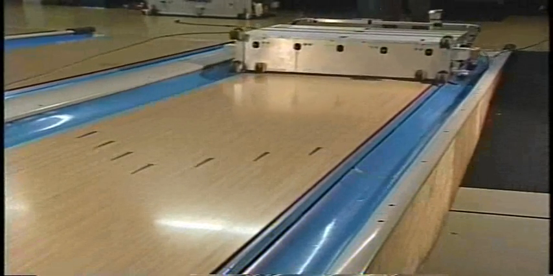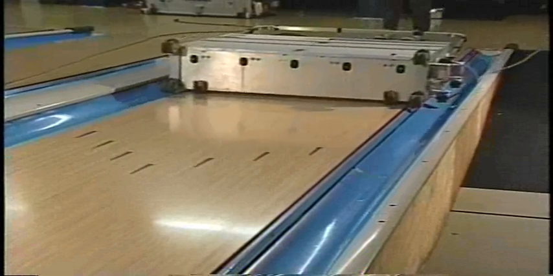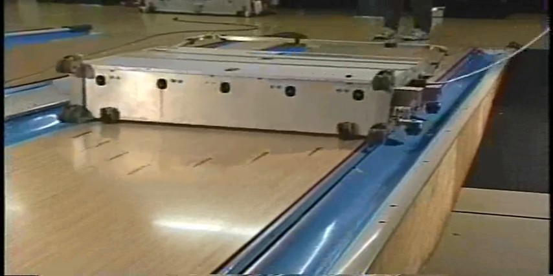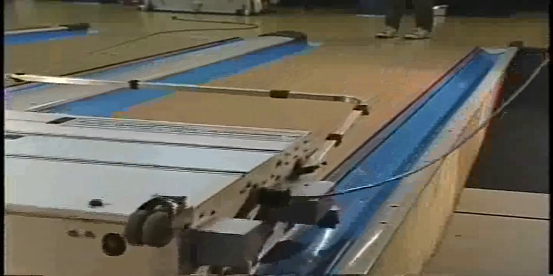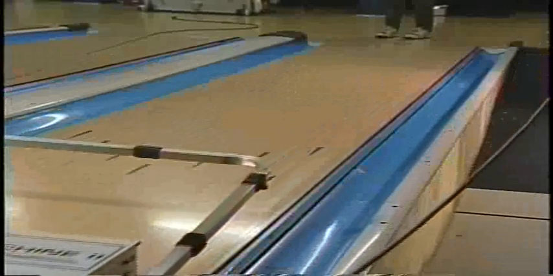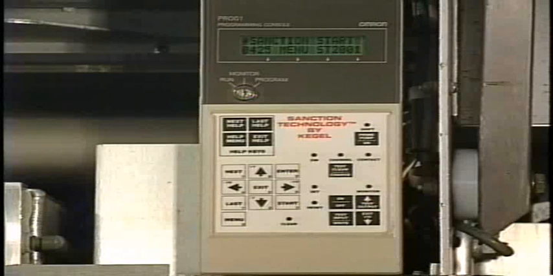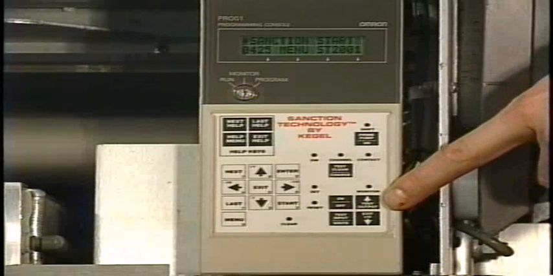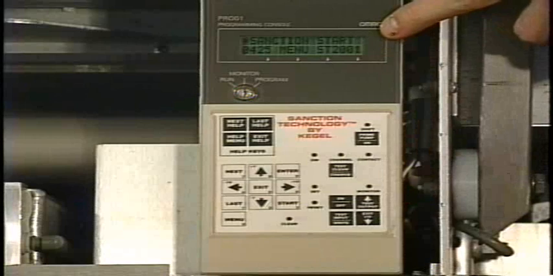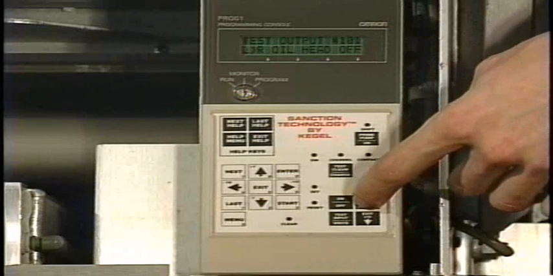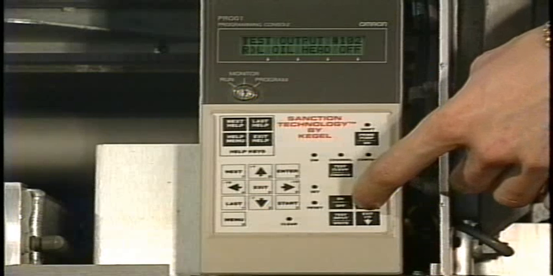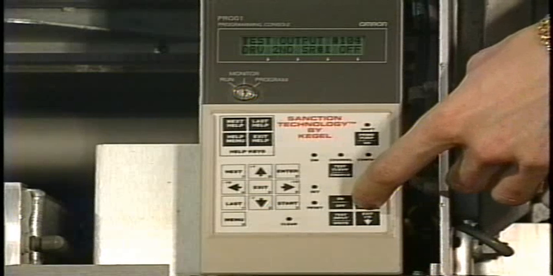Outputs are functions that are turned on by the inputs in the programming. An example of an output would be the buffer motor or the vacuum and blower motor. You can access your outputs through the keypad by simply hitting the test output key while at the Sanction Start menu. This will allow you to check each individual output in the lane machine.